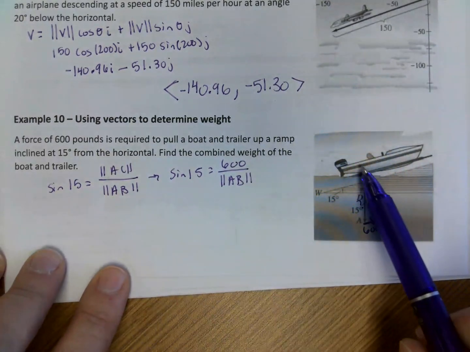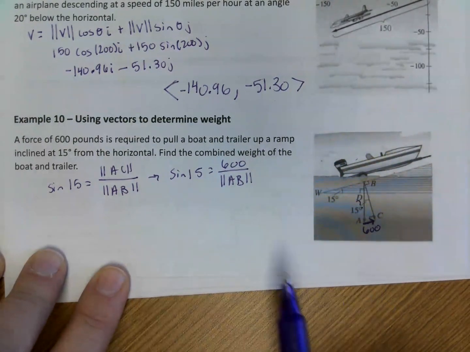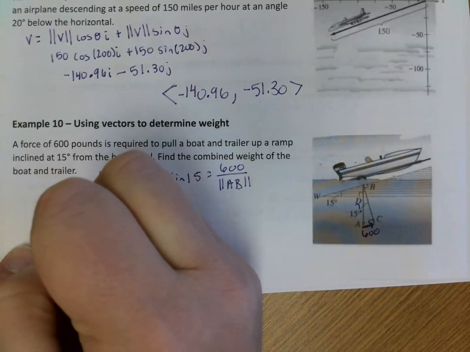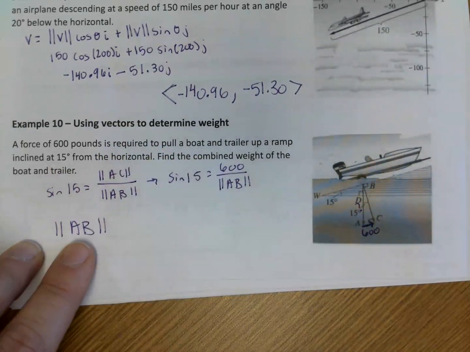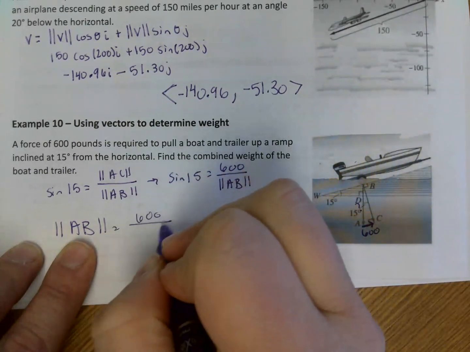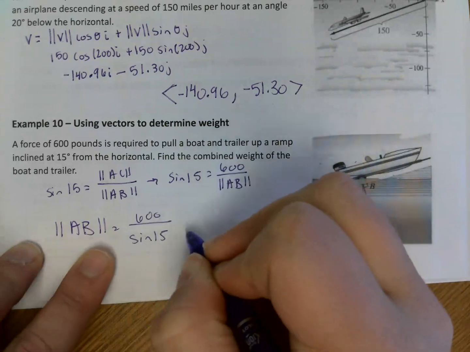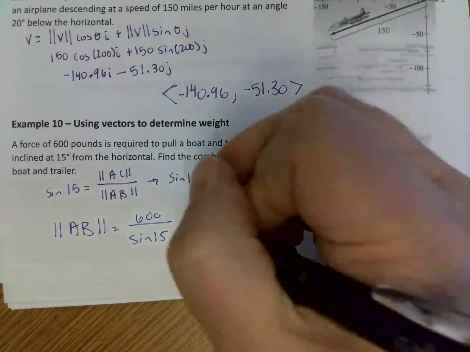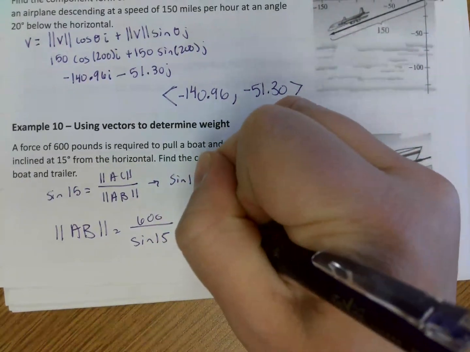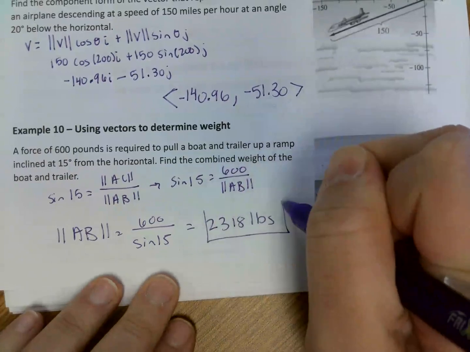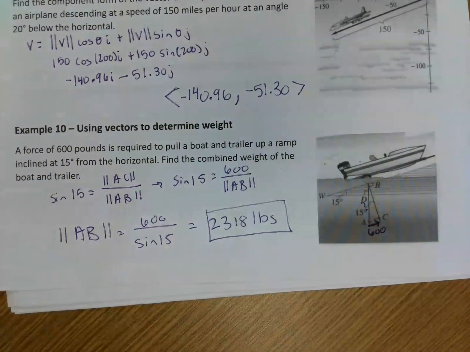So how actual heavy this boat is. I can multiply this over and divide this over. So now what I'm actually looking at is this equation. Again, this right here is our combined weight of the boat and the trailer. So I do 600 divided by sine of 15 into my calculator. I would get that the boat and the trailer would be roughly about 2,318 pounds. Wowzers.